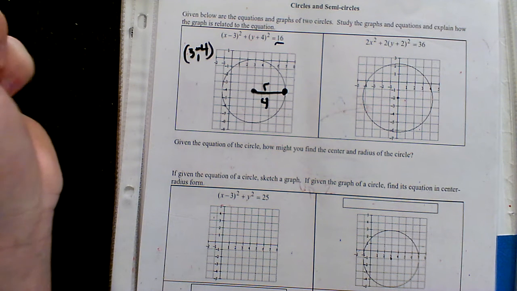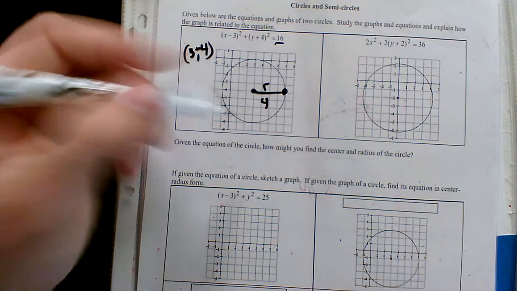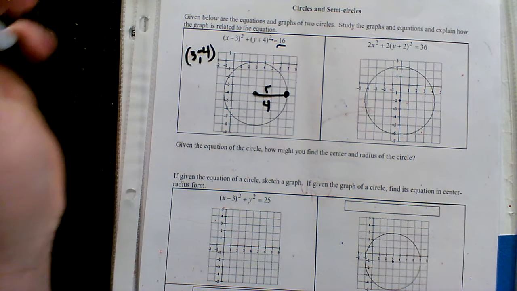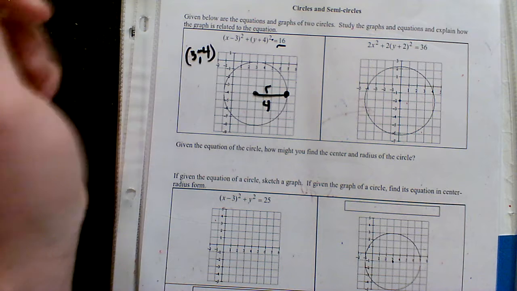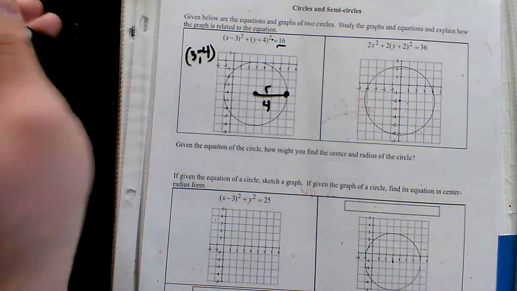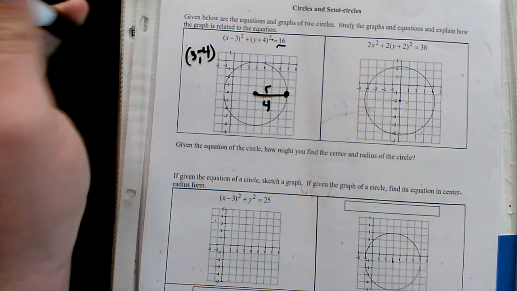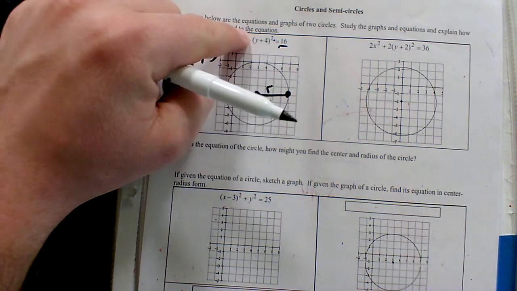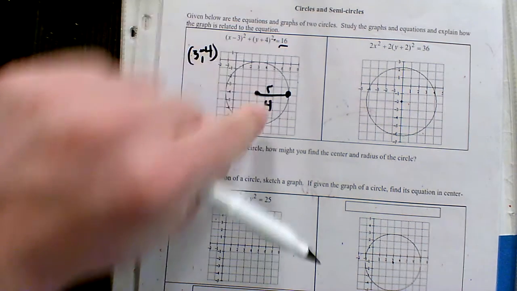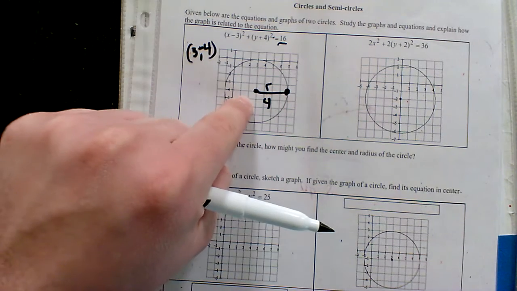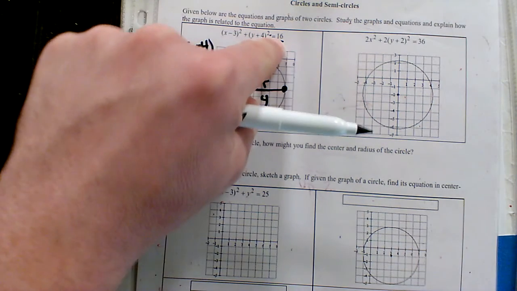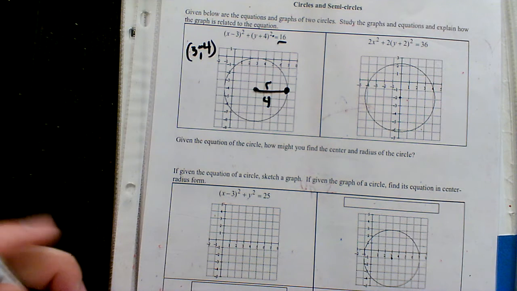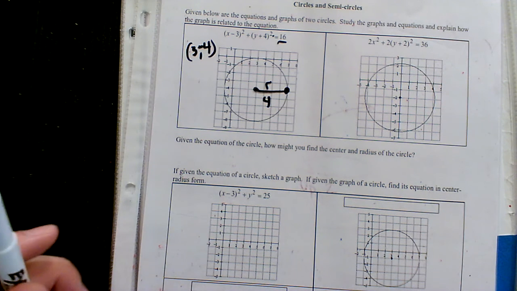2 pi r equals circumference? No, how do we get from 4 to 16? If you square it, we just get the value. So we're just seeing how the picture relates to the equation. How can we get 16? Well, from our picture, we see the radius is 4. If we square 4, that's what we plug into our equation for a circle, okay? So 4 squared, you get 16. So that's where the values are coming from. That's how they get the values in the equation.